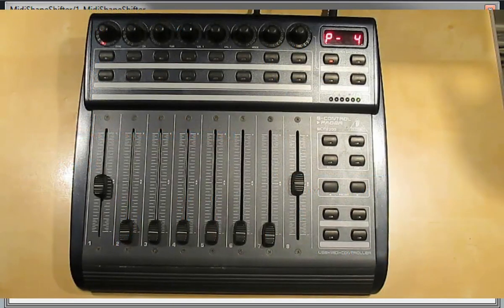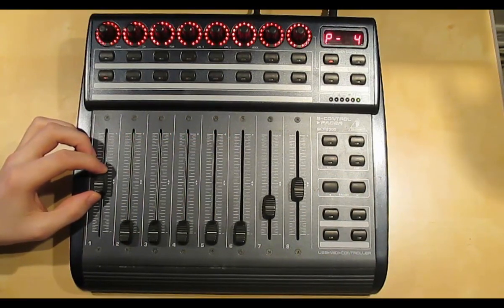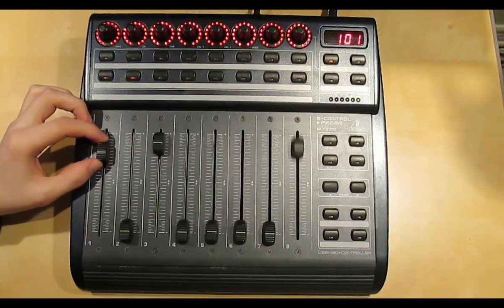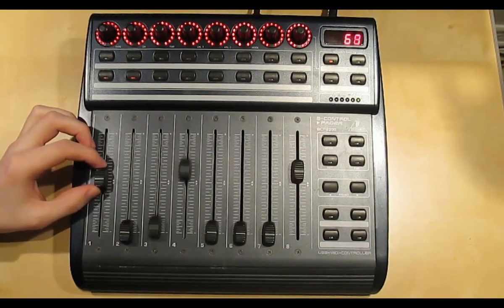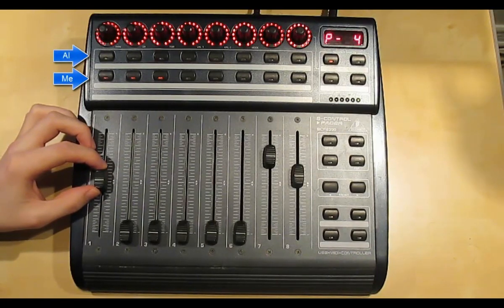To start the game, I can just press this knob here. I can control this fader on the left, and there's an AI controlling the fader on the right. The two rows of buttons at the top are keeping track of the scores, so you'll see an LED come on whenever someone scores, and first to 5 points wins.